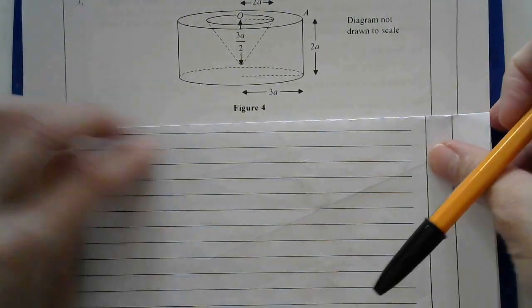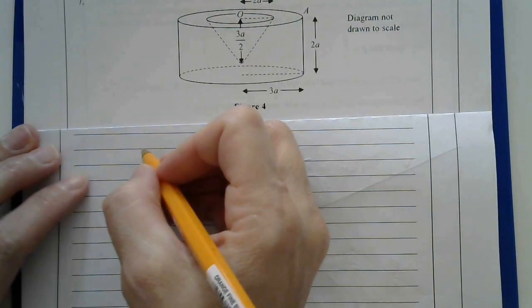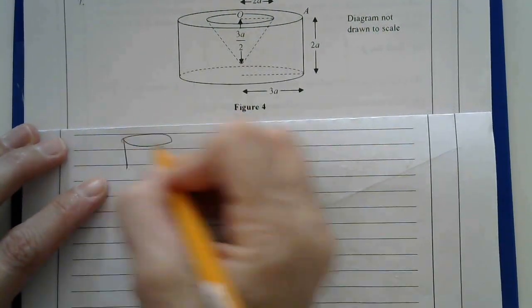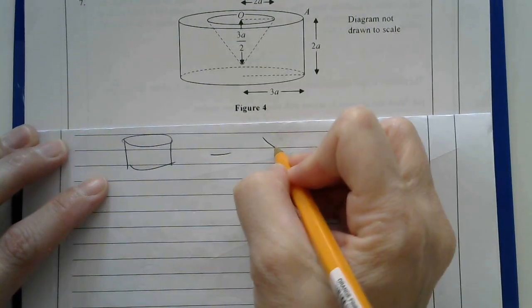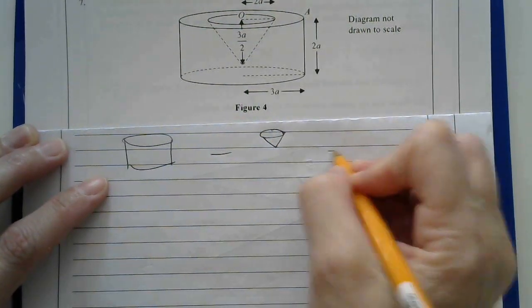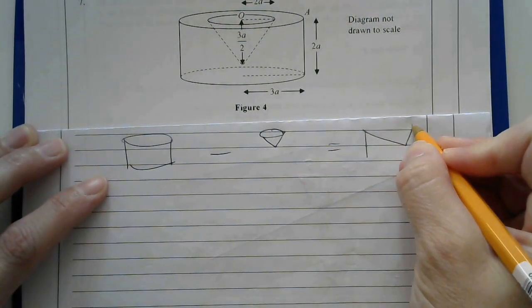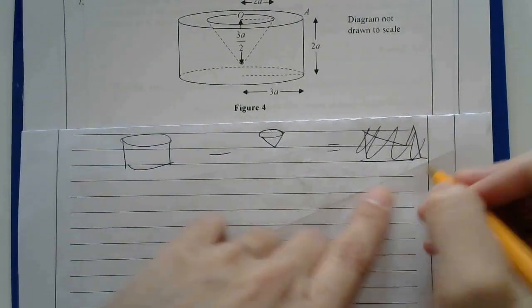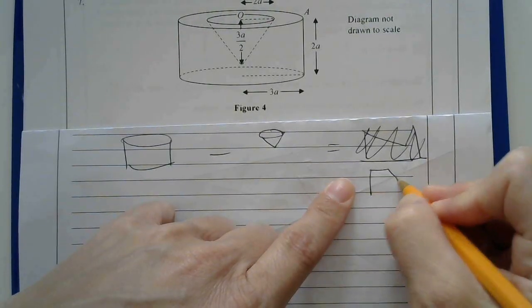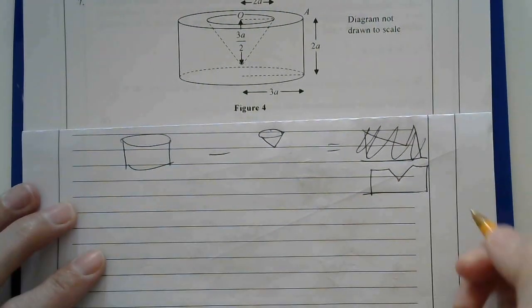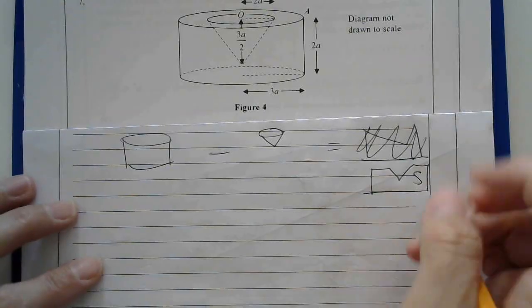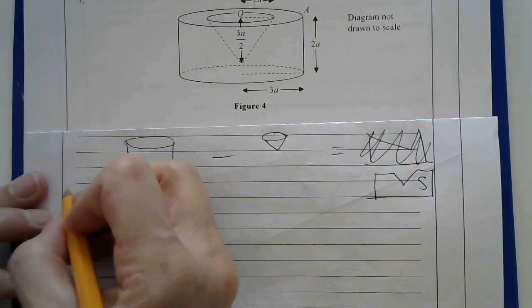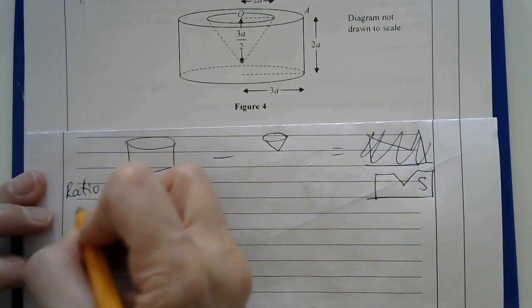For this kind of question, I need to make a little table, and I'll do the cylinder minus the cone makes S. Sorry, terrible drawing, doesn't look anything like it, never mind. There we are, okay. And so this is S. So first line, I need to do the ratio of the masses.